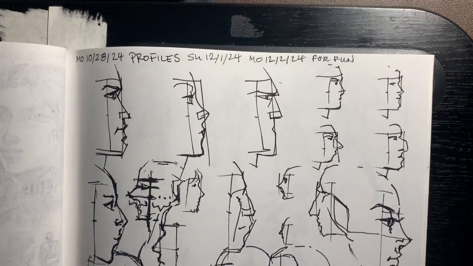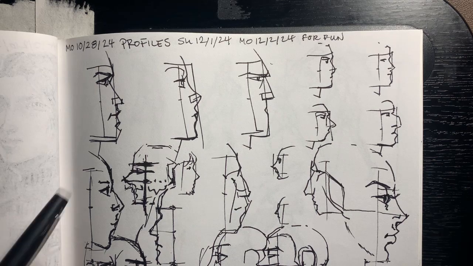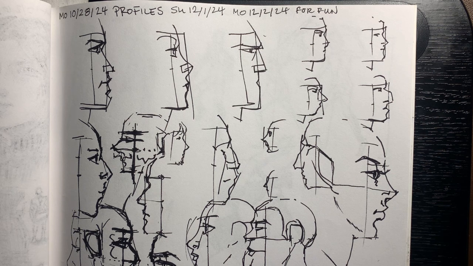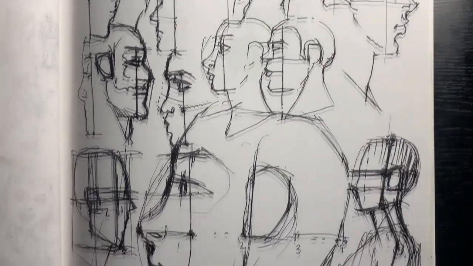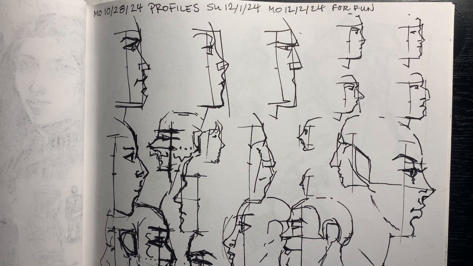which was called sketching profiles for fun, and it used sort of construction methods. It wasn't exactly the Loomis method, it was sort of my ideas, just for fun, because after a while you realize there's not one way of doing any of this. That's what we did yesterday. If you want, I'll post a link to it. I like to stay with the topic until I run out of ideas for it, and I still have some ideas. If you want to check out yesterday's video, I talked about how to do this.